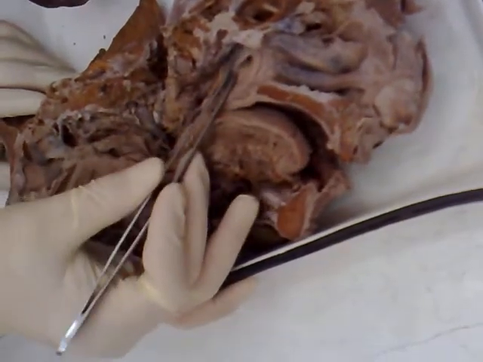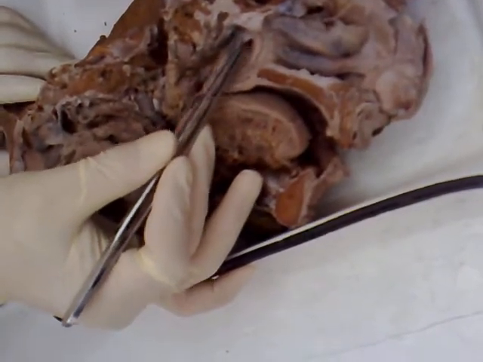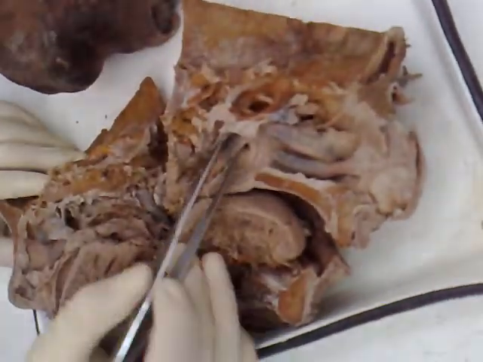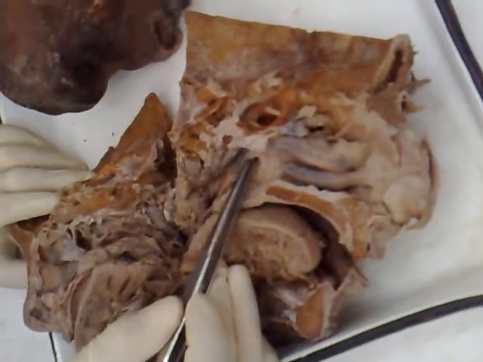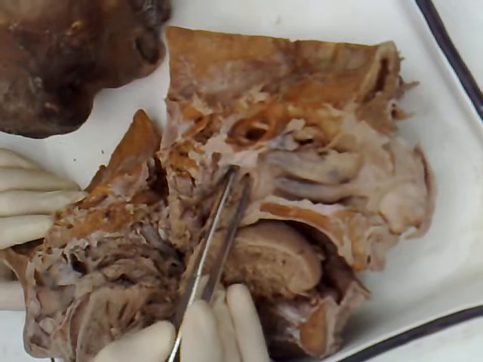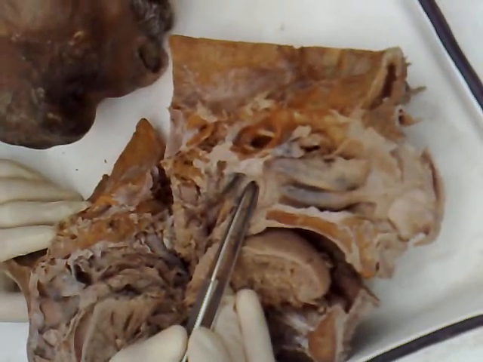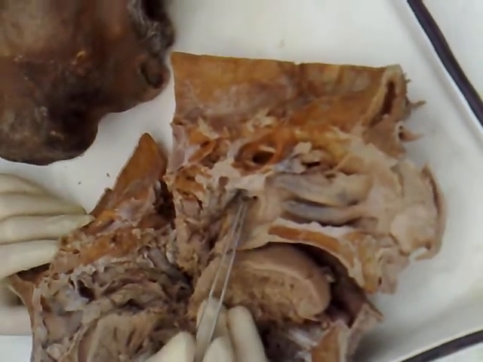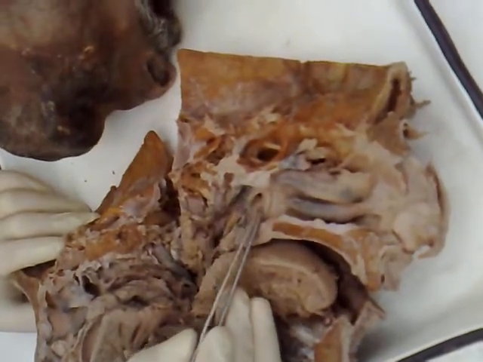The posterior border of the orifice is formed by a harder part, which is actually the cartilage of the tube, so the border is called the tubal elevation. Tubal, from the tuba, the auditory tube.